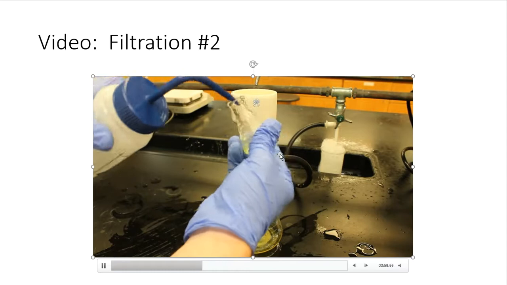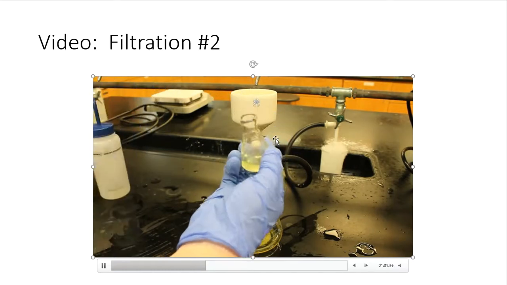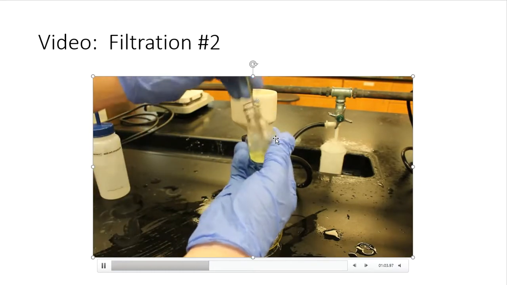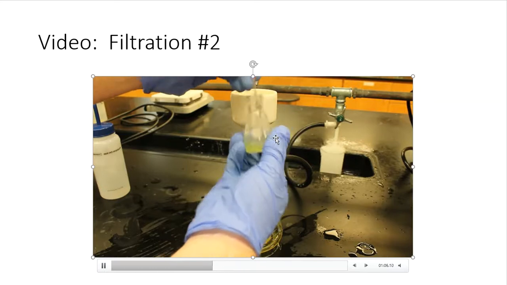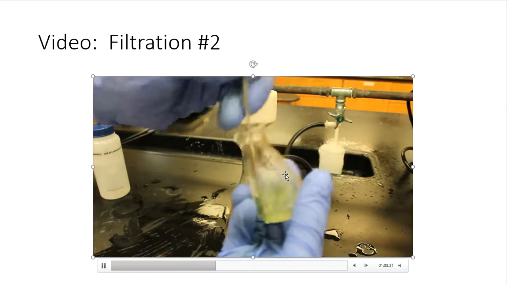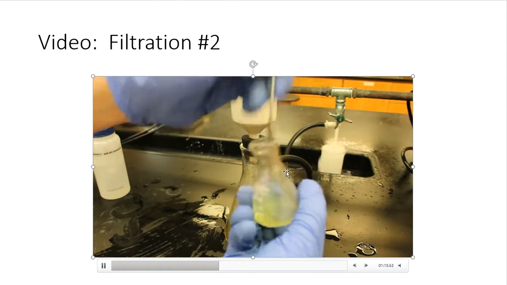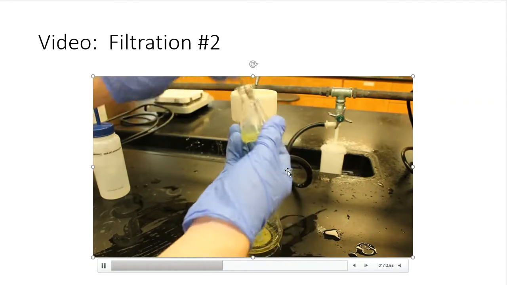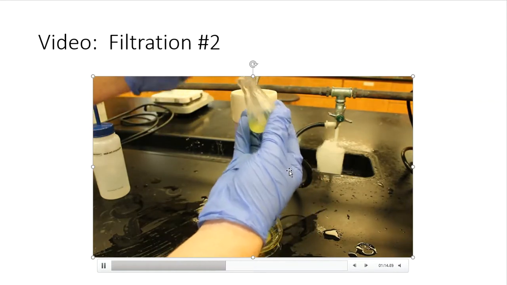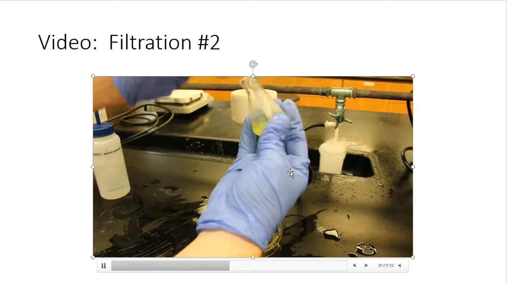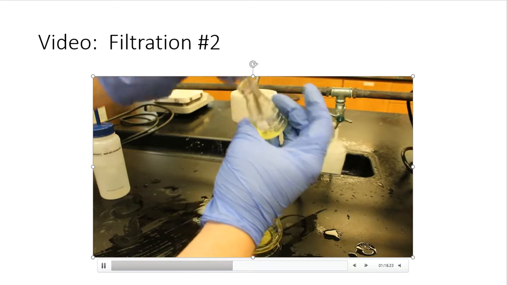So as you can already tell, these rinse steps are more efficient in getting rid of those crystals out of that flask. So I'm going to work with this just for a little bit, and then we'll move on and take a look at the final observation of the crystal and of the filtrate from the filtration step.